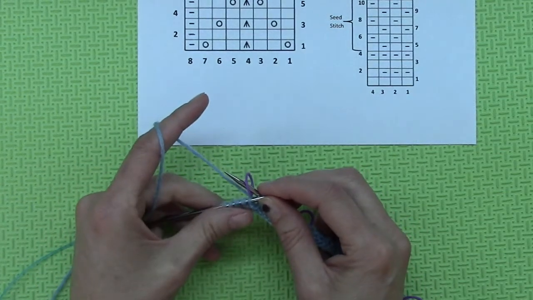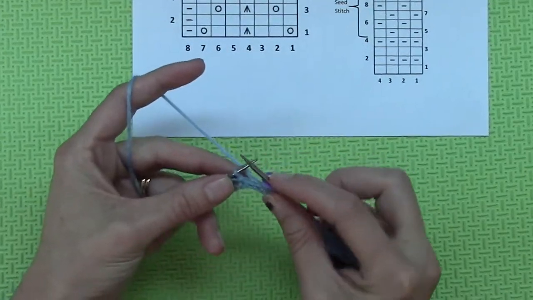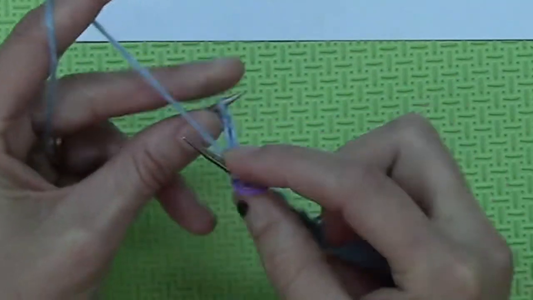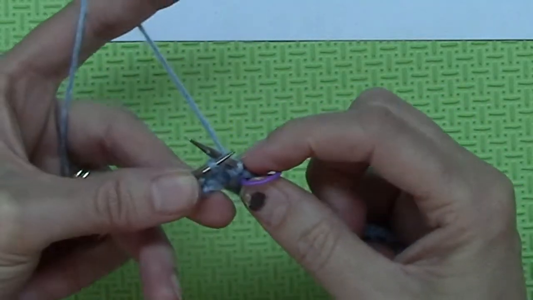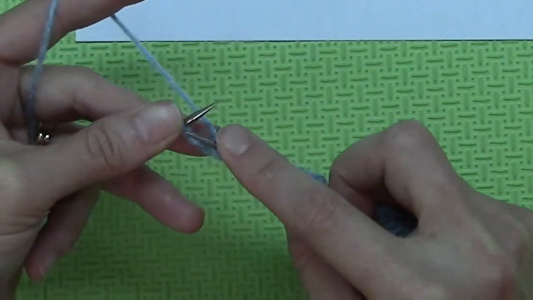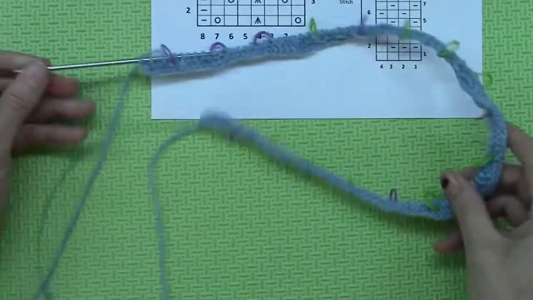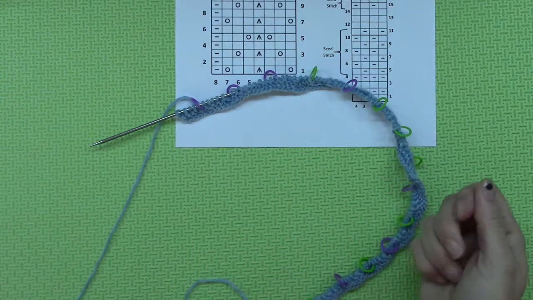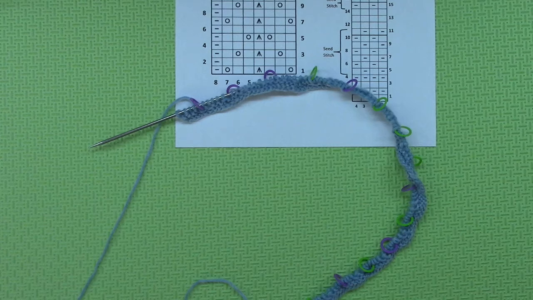And then when I have 5 stitches left, 1, 2, 3, 4, 5, I do seed stitch. What is seed stitch? Knit, purl, knit, oops, purl, and knit. There you have it. You have finished row 1 of your lace chart. So I can't find my row counter right at the minute, but just turn to indicate that you have finished row 1 of the lace chart.